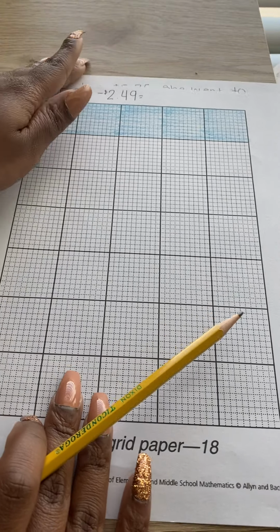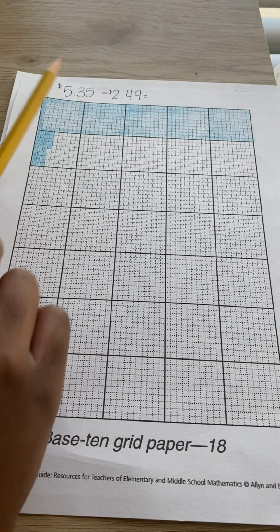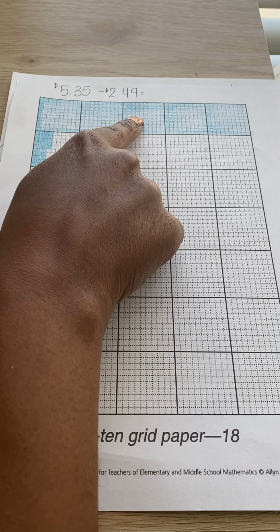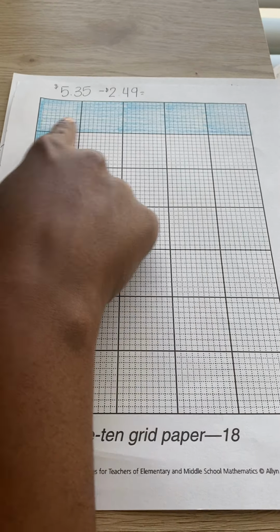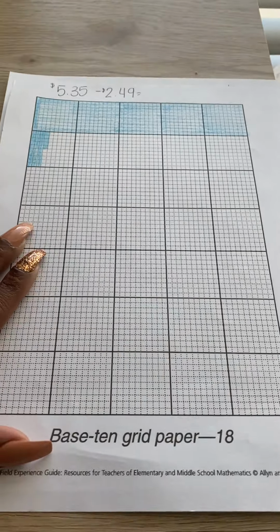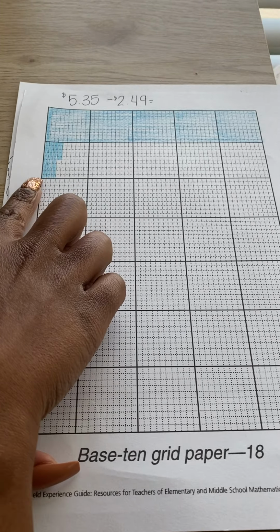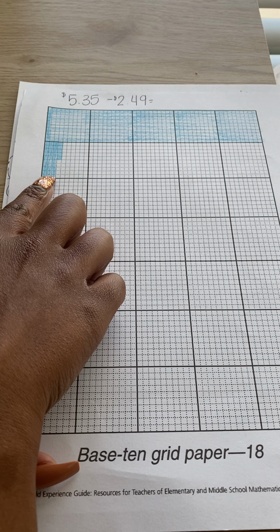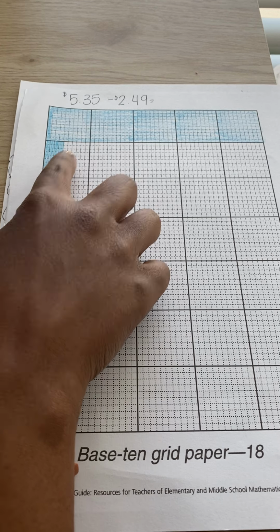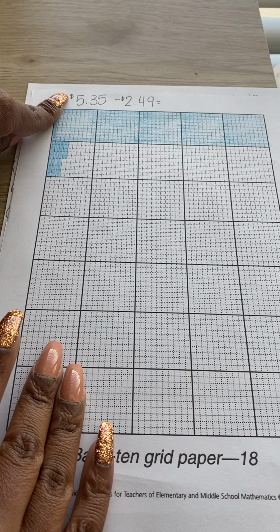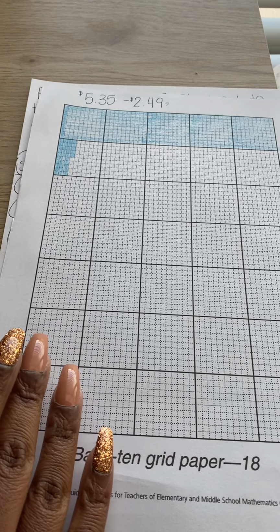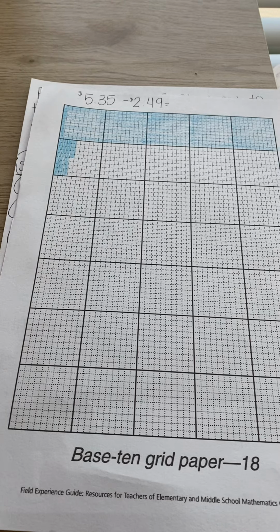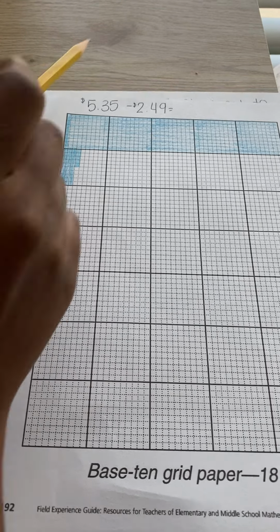Okay, so on my paper I've already drew out $5.35. So I have 1, 2, 3, 4, 5 full 100 blocks shaded in, and then I have 10, 20, 30 shaded in, and then I have 5 ones shaded in to represent 5 and 35 hundredths. Okay, so we are going to be subtracting. So I'm going to take my pencil and subtract.